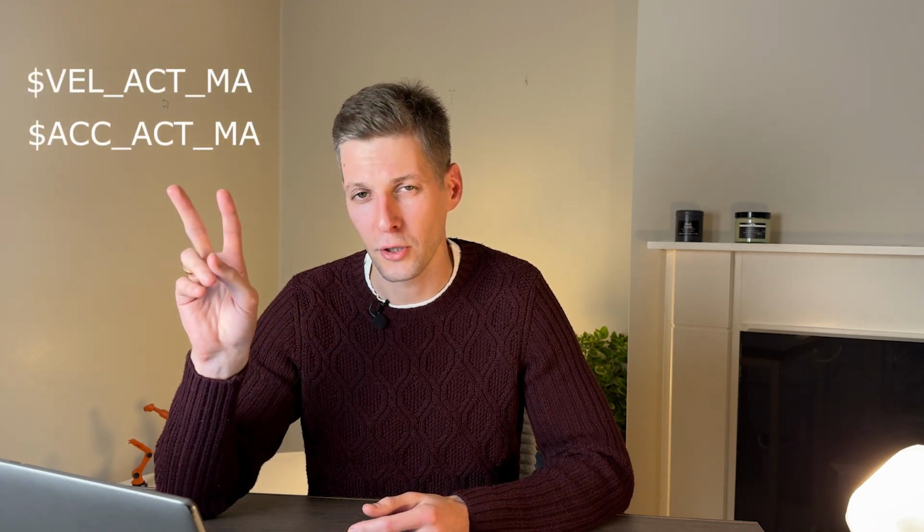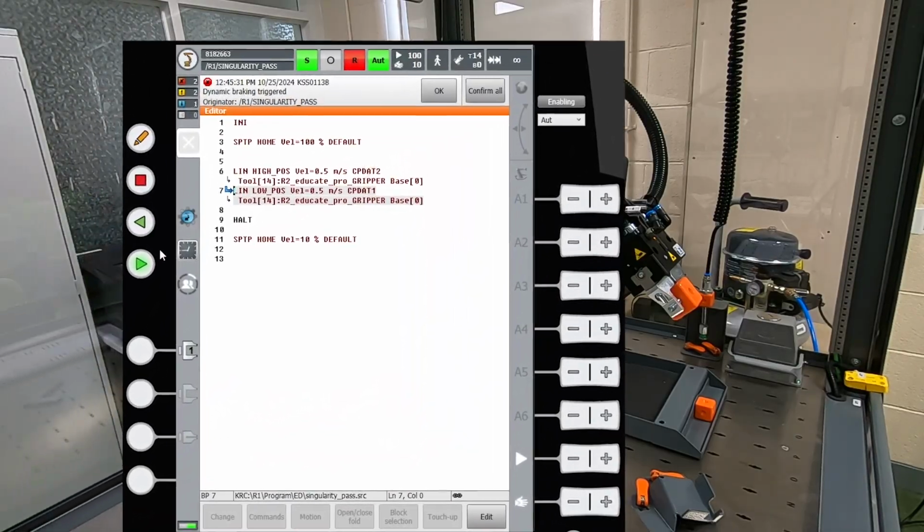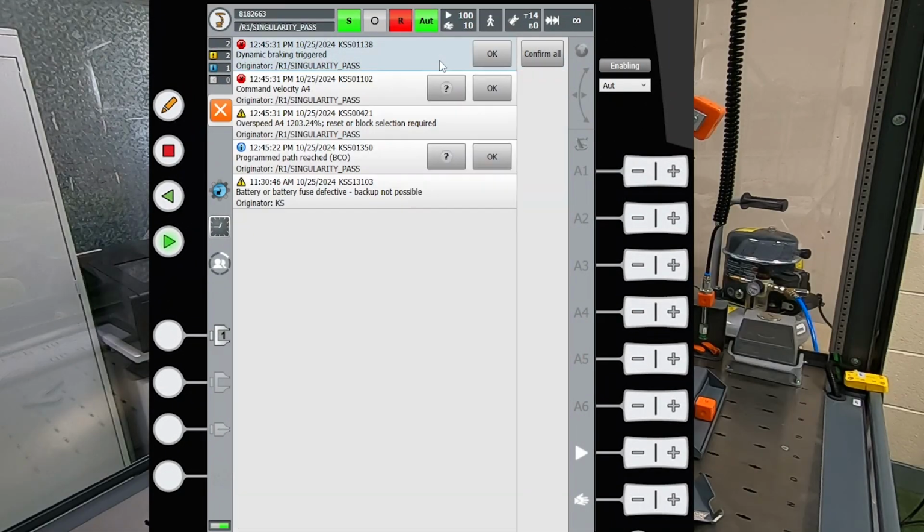During certain robot motions, robot velocity and acceleration are monitored with these two variables. Once a robot exceeds these limits, the robot immediately stops and we can see an error message. We can see some messages here. Dynamic braking triggered, command velocity axis number 4 and overspeed axis number 4, 1200%. So we can prevent this from happening by using one feature.